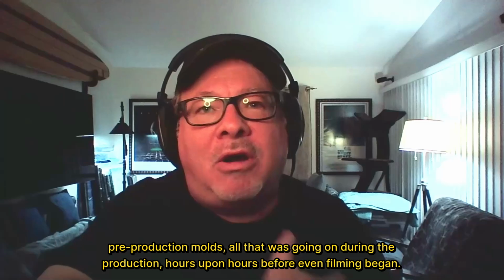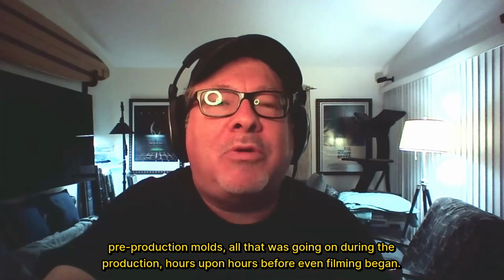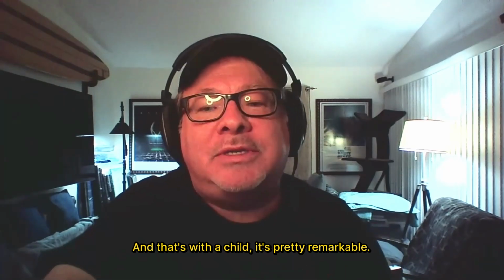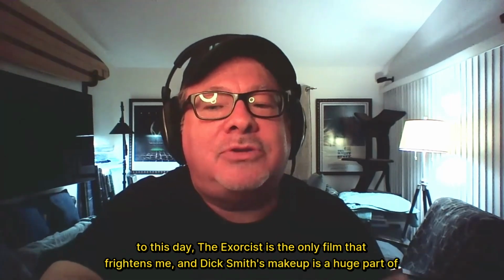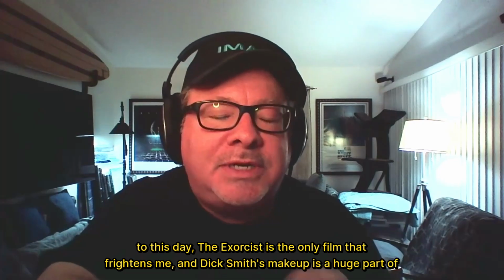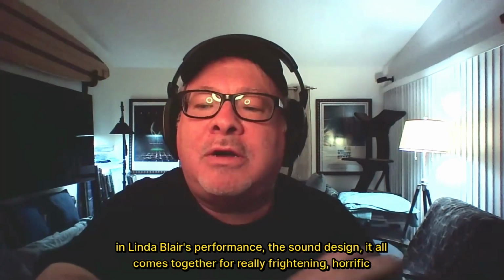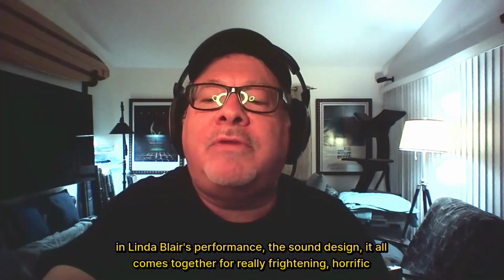Pre-production molds, all that was going on during the production, hours upon hours before even filming began. And that's with a child. It's pretty remarkable. But to this day, The Exorcist is the only film that frightens me. And Dick Smith's makeup is a huge part of that. And Linda Blair's performance, the sound design, it all comes together for really frightening, horrific results.